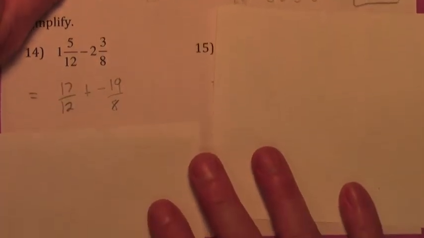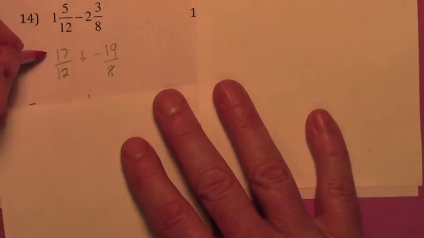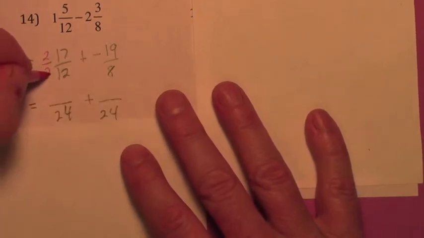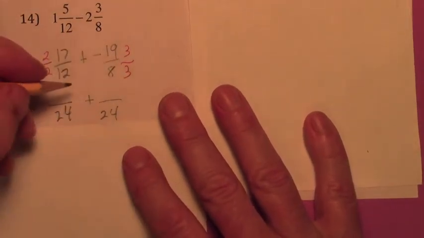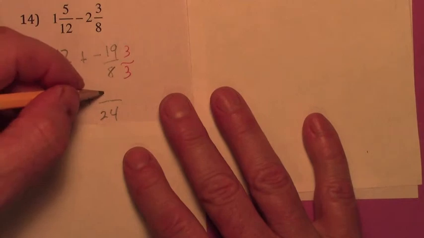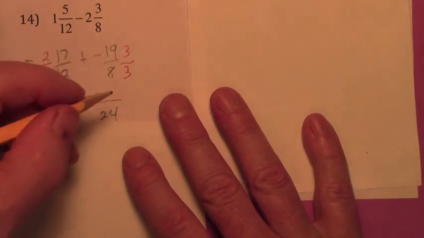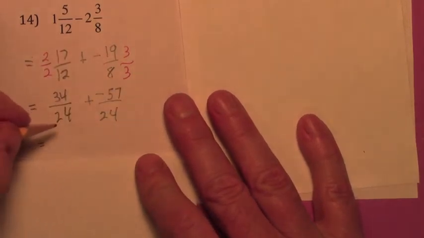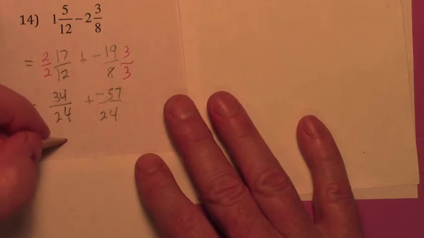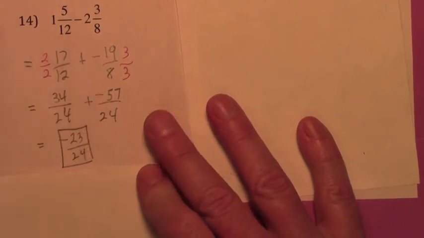Now the LCD here is 24. Seems like it's 24 quite a bit around here on these problems I chose. So to get 24, don't you have to multiply this on top and bottom by 2, this on top and bottom by 3? So this becomes what? 34. This becomes negative, what do we got there? Negative 57, I think. Check me on that. So when you add those together, you get negative 23. Yeah, that's right. Negative 23 over 24, which cannot be reduced, but always try to reduce your answer, okay?